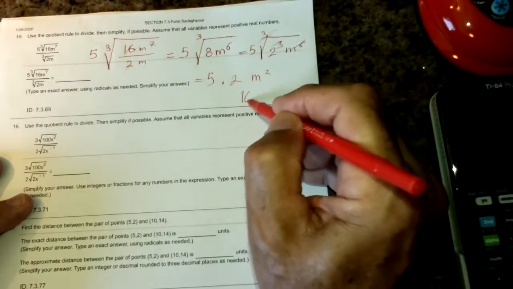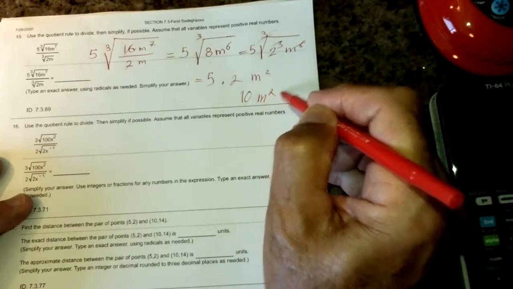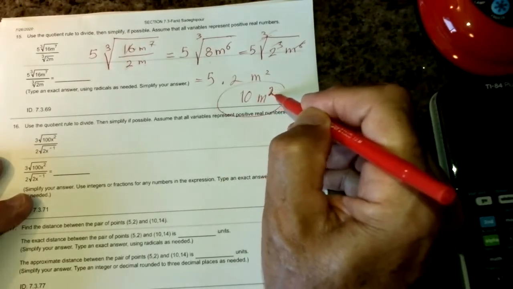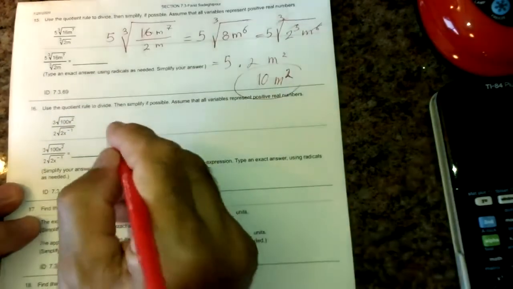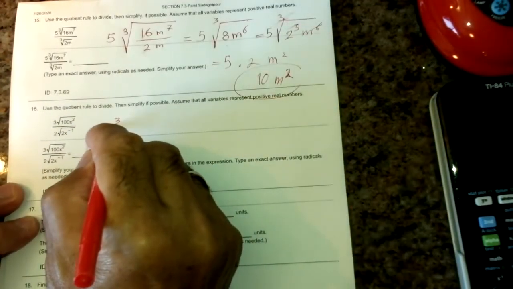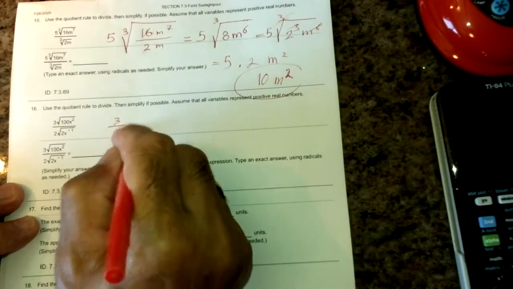So it's 10 m squared. Keep 3 and 2 away from the whole thing.